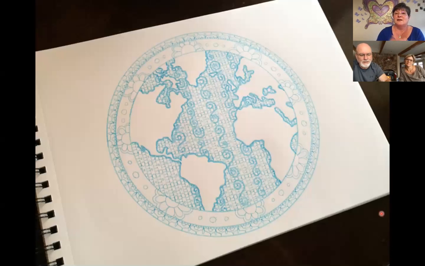Okay. So this is another example of a highlighter, but this is one that I wanted to have really drawn out in detail because I was going to color it. And I wanted it to be kind of an earth. And so I used this pattern of the continents. Again, I used bowls, plates and bowls. So I drew my circles.